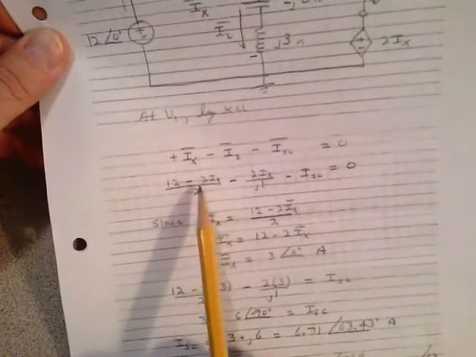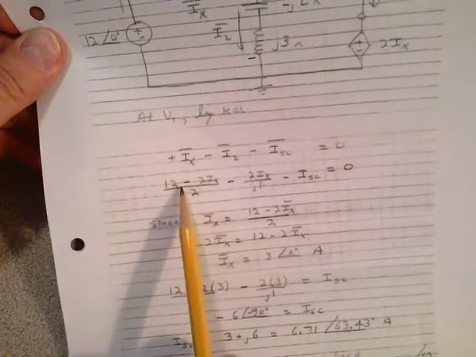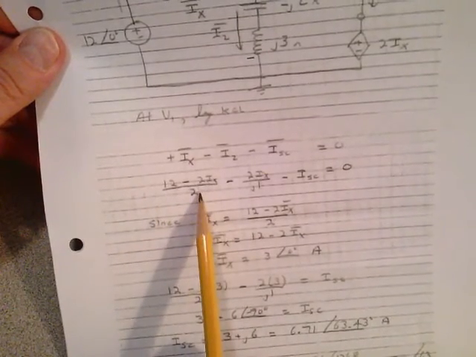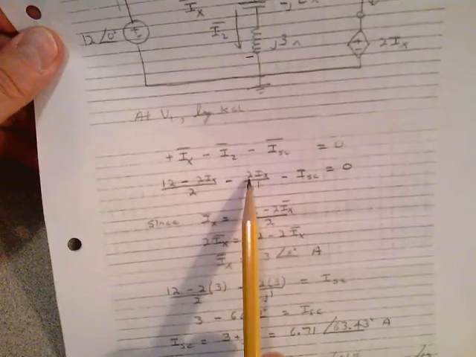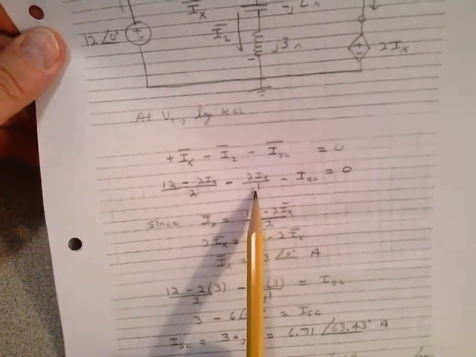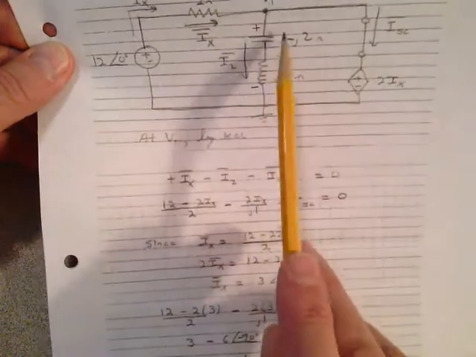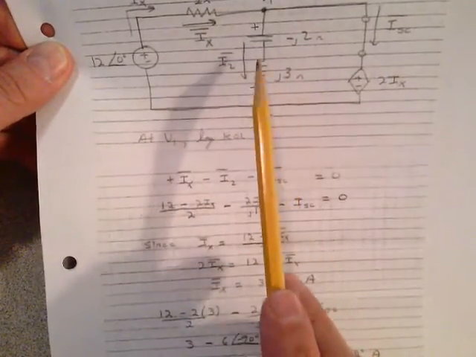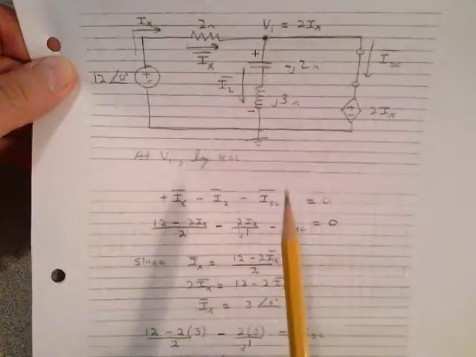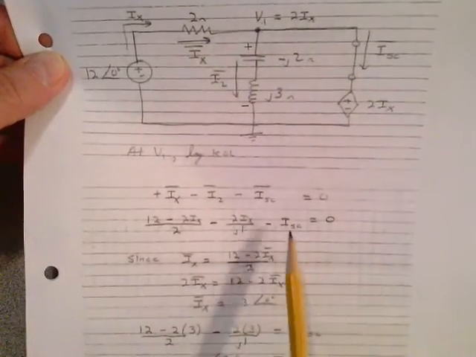So I just make that substitution in down here. I say the current Ix is 12 minus 2Ix divided by 2. The current I2 is 2Ix divided by a J1, the equivalent of this. I combine those together. They're both reactances. Minus the short circuit current.